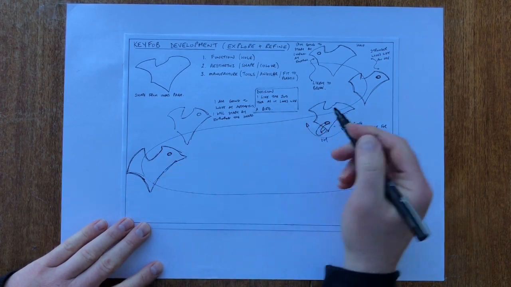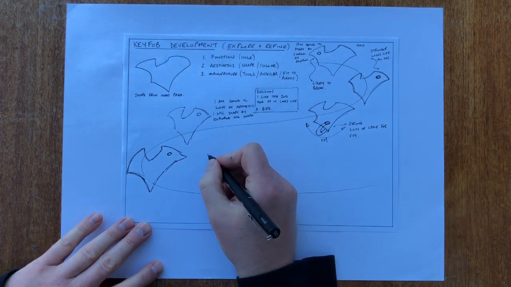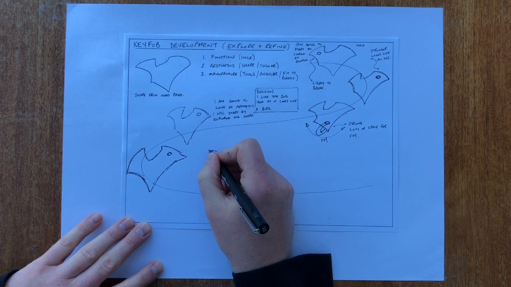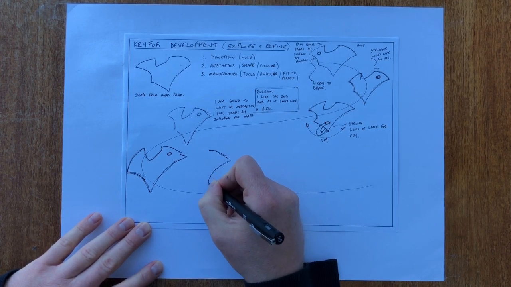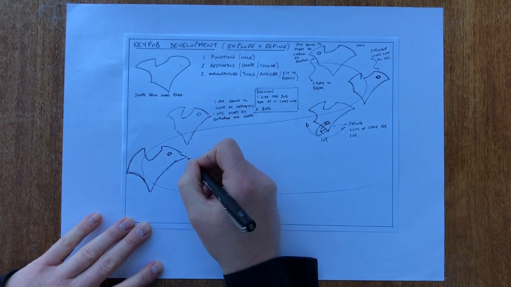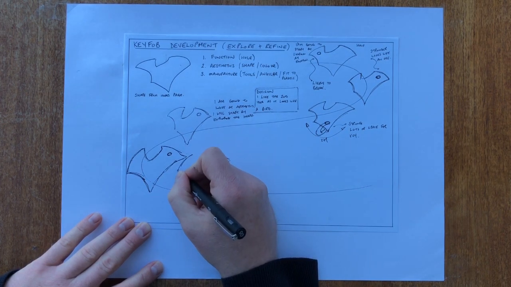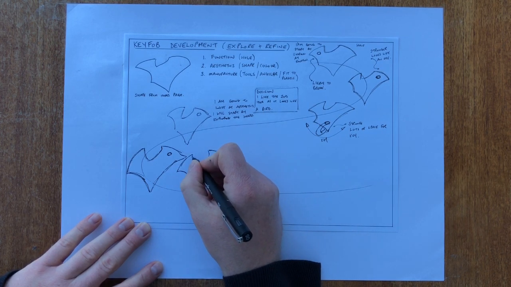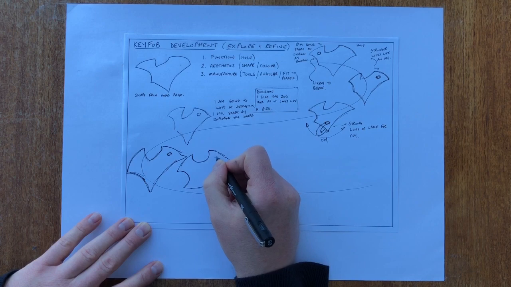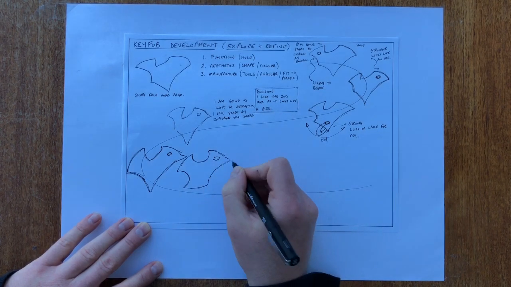So I'm looking for, like before, 3 alternatives. And let's play with and make the eye maybe a bit more of an eye shape there.